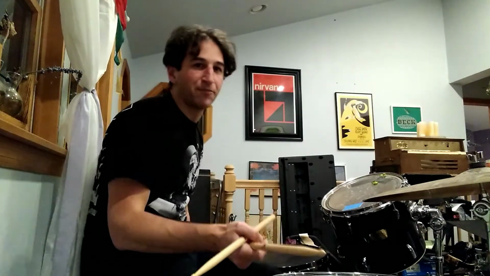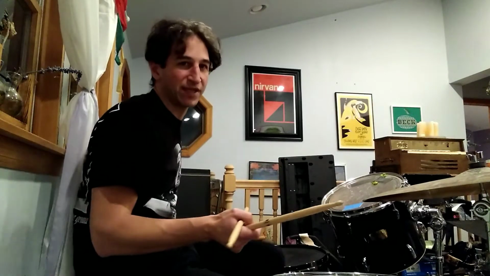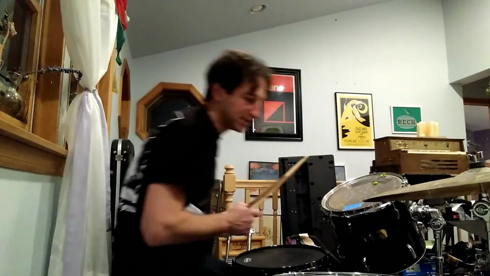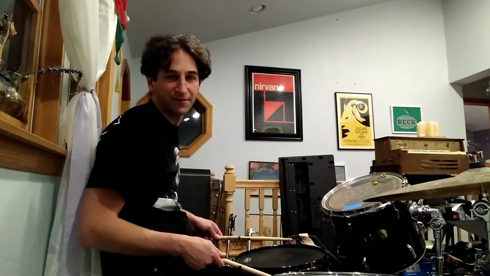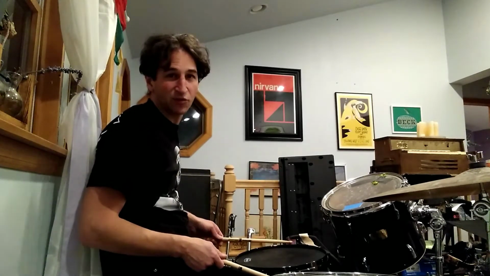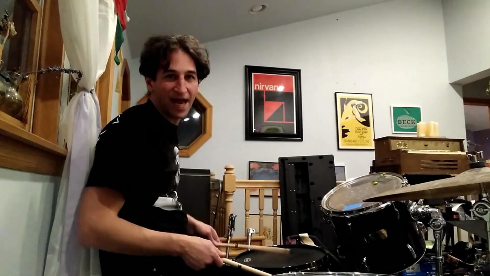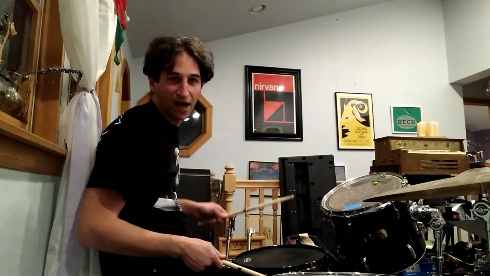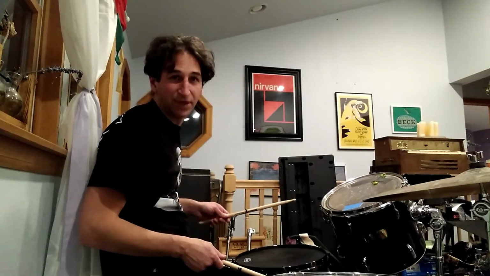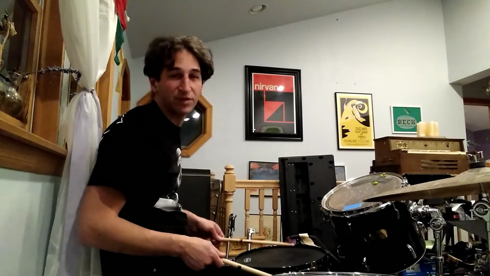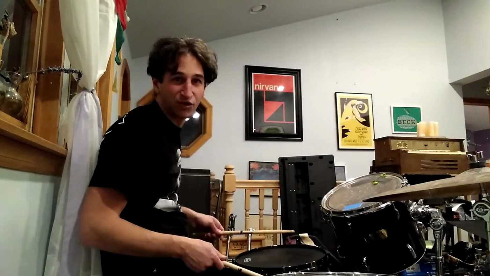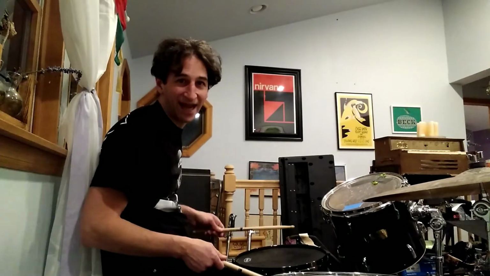So here's what it's going to be without the syncopation that we're going to add in a second. So we're just doing triplets into 16th notes. So 1 triplet, 2 triplet, 3 triplet, 4 triplet. And then the 16th notes will be 1 E and a, 2 E and a, 3 E and a, 4 E and a. And then we're going to double up on the bass drum. So then it'll be 1 triplet, 2 triplet, 3 triplet, 4 triplet, 1 E and a, 2 E and a, 3 E and a, 4 E and a.